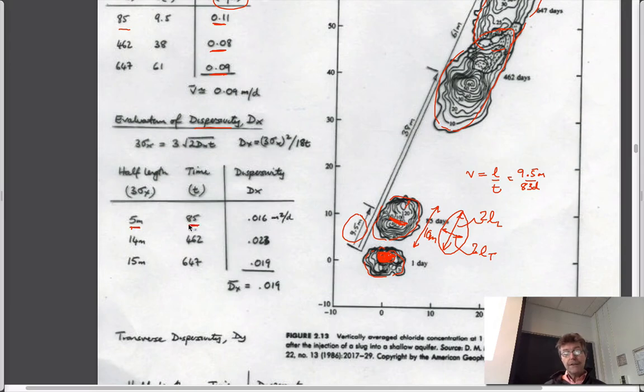We know it took 85 days to get there. This is in days. And so from this expression here, we know that this here is 5 meters, and we know that this is 85 days. Just by rearranging it, we end up with the dispersivity, and it turns out to be 1/100th of a meter squared per day, or almost 2/100ths.